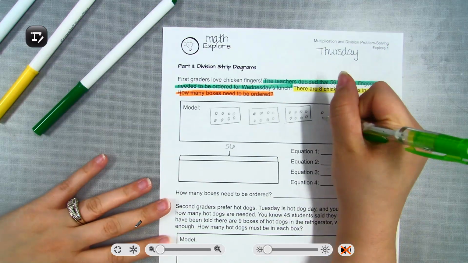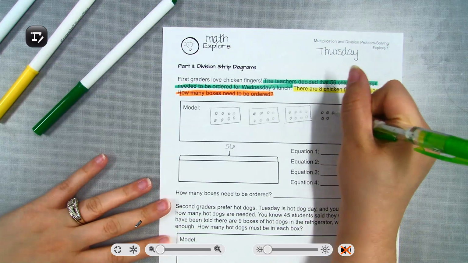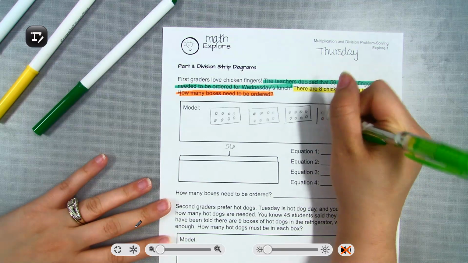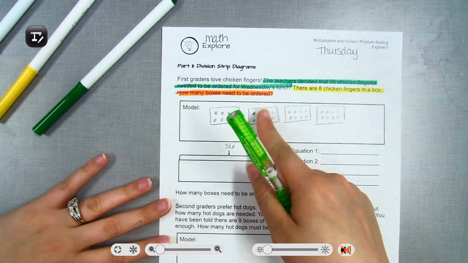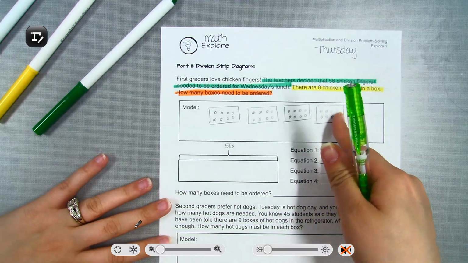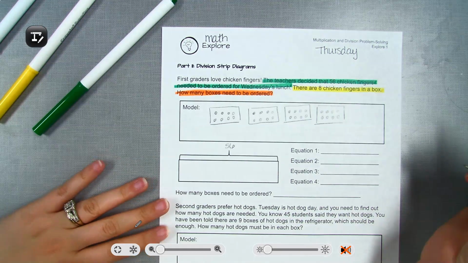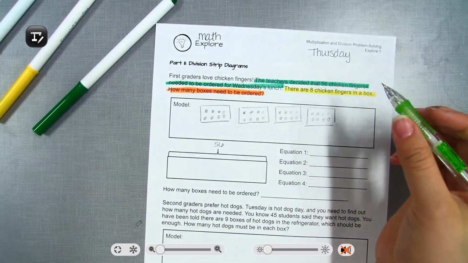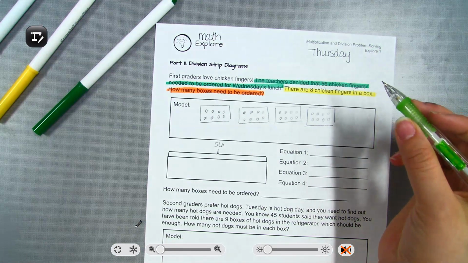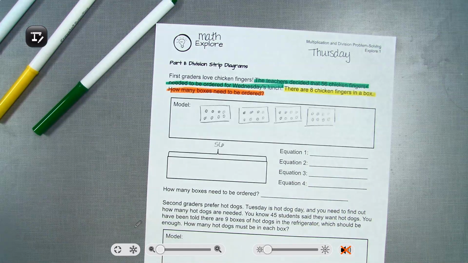Let's do another box. 1, 2, 3, 4, 5, 6, 7, 8. That is 8 plus 8 plus 8 plus 8. That's 32. That's a big number right there.